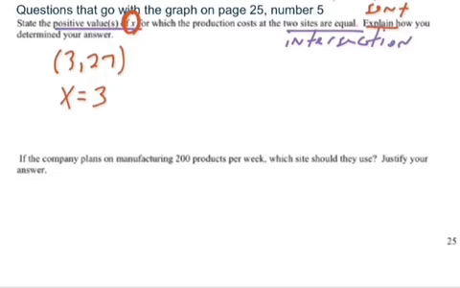For the second part of the question, it says, if the company plans to manufacture 200 products per week, which site should they use? Now, this was a very tricky question because some people decided to take 200 and plug it into the equation, and that is not what they're looking for. The question itself is italicized where it says production in hundreds, meaning 200 means x equals 2.